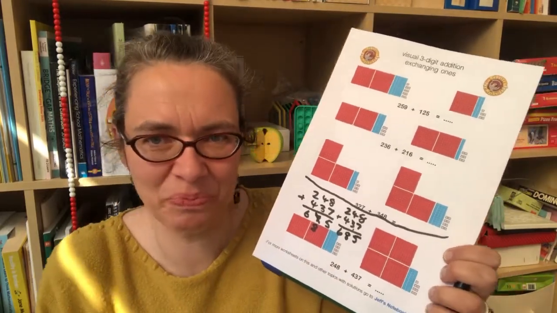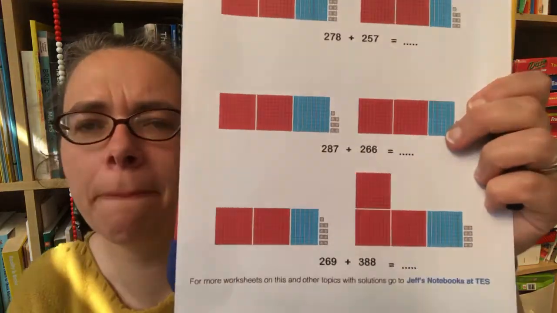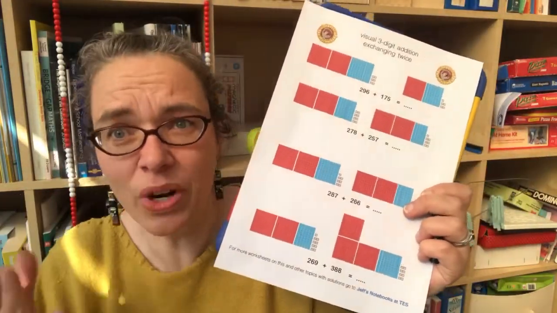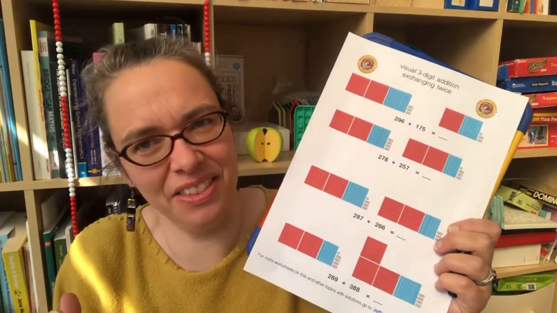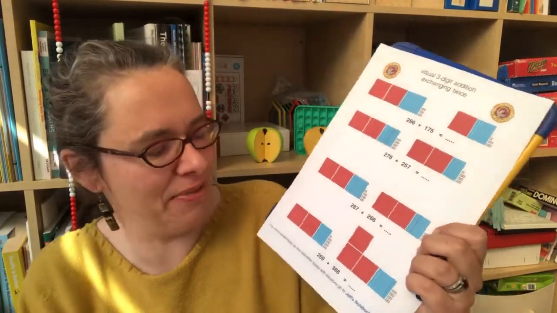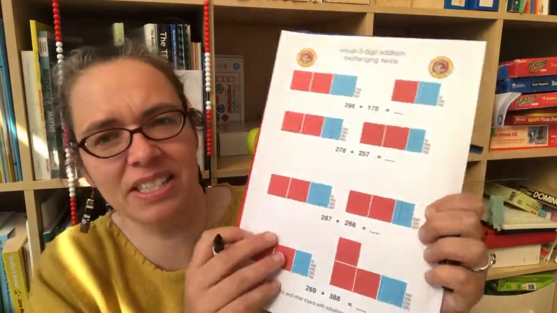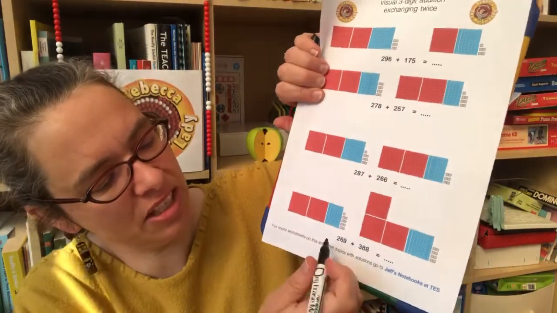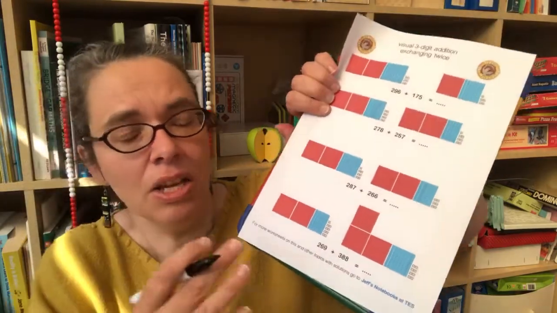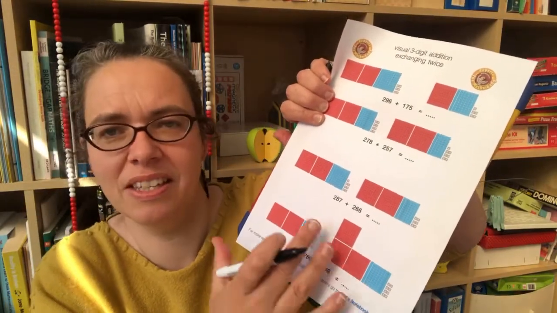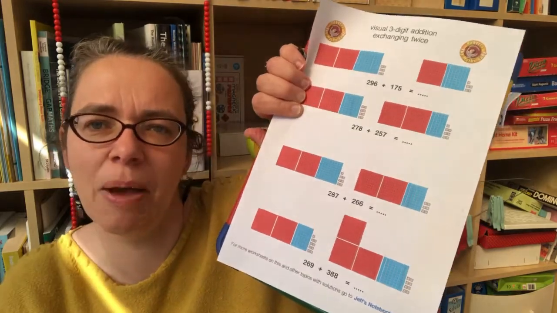crossing out. The third worksheet in the series involves just exchanging 10s, so we come across the same issue. But the fourth one involves exchanging twice. And that really reinforces this idea that it's only sensible to work right to left. It's such a mess if we work left to right. Let's just look at this question here. 269 and 388. Because it's visual, they can wrestle with it themselves and puzzle out an answer they're happy with.